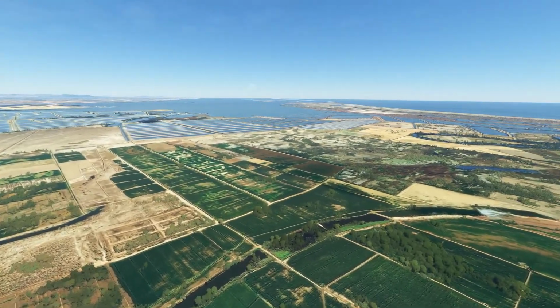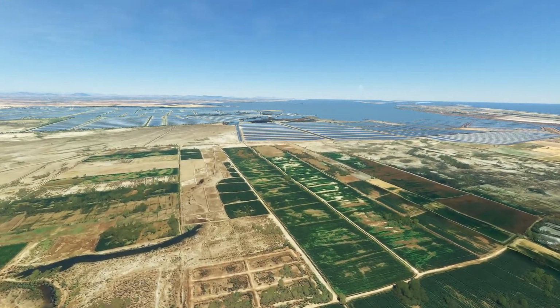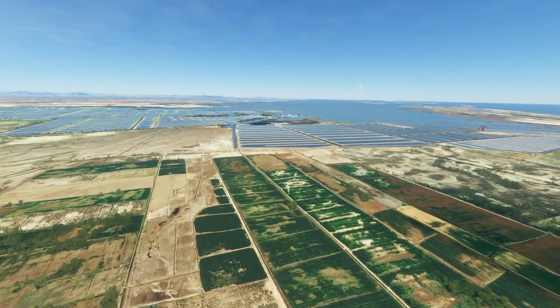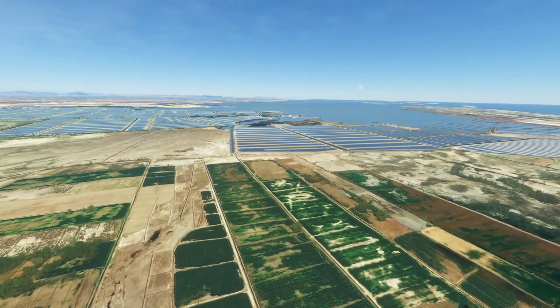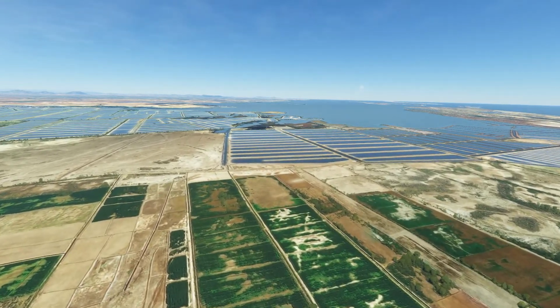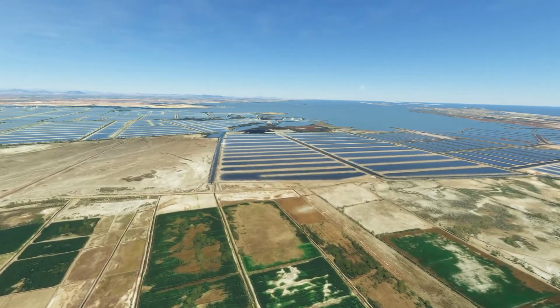This is really Mexico. I was looking at shrimp farms, and Mexico is one of the countries that have a lot of shrimp farms.